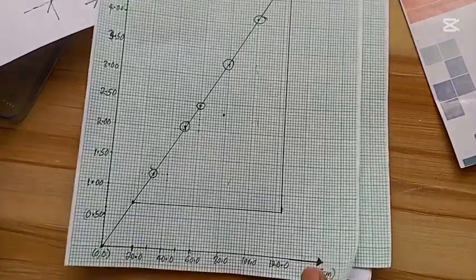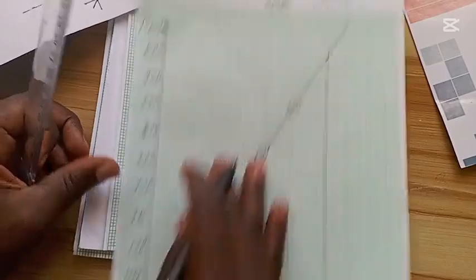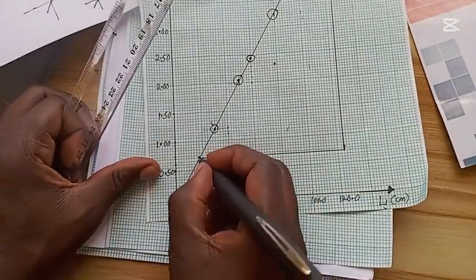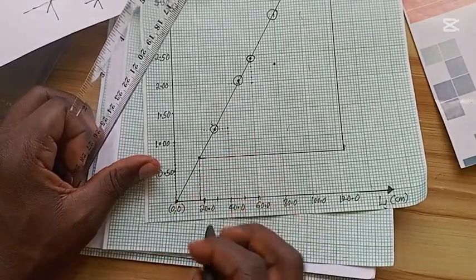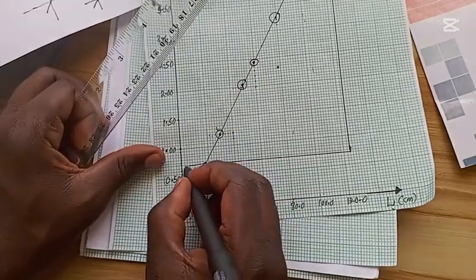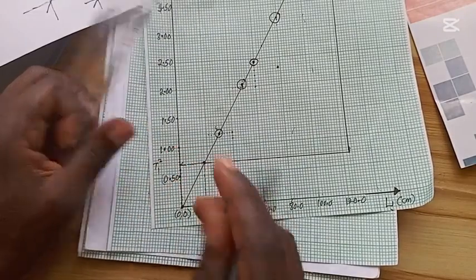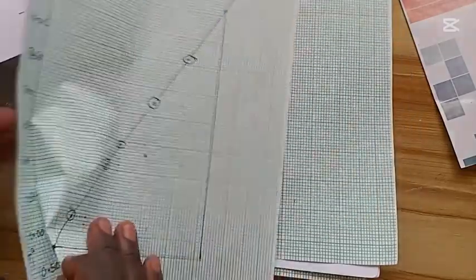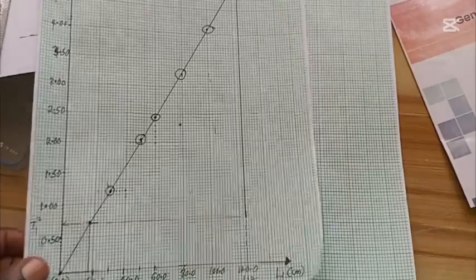Now we are going to use this triangle to evaluate the slope. You can see this one, the value that you have here is important. We are going to call it L1, and then its corresponding value on the vertical axis, we will call it T squared 1. Next, this one, what you have here.